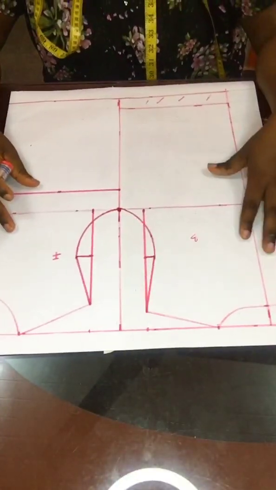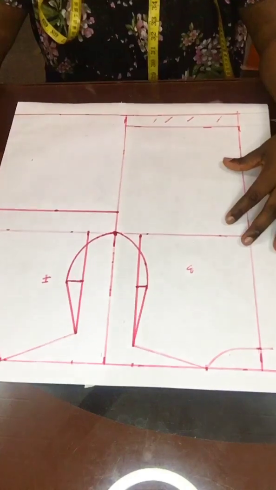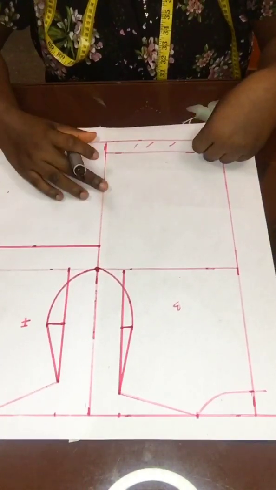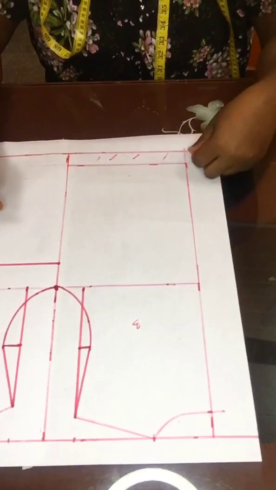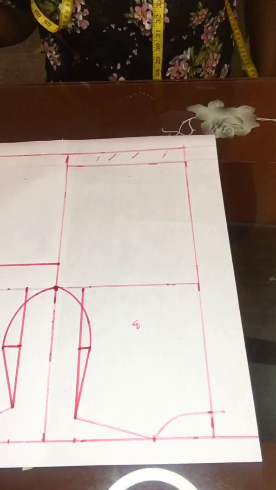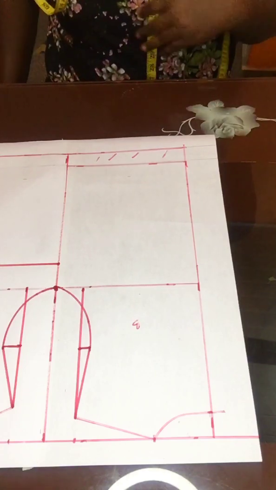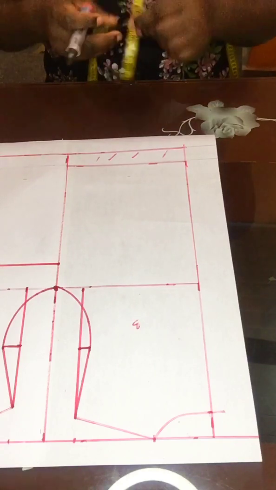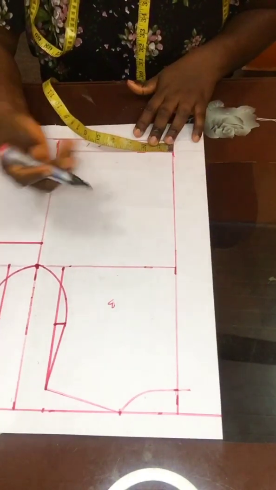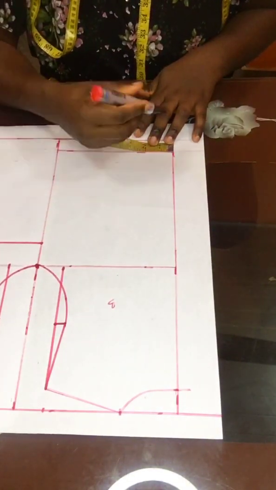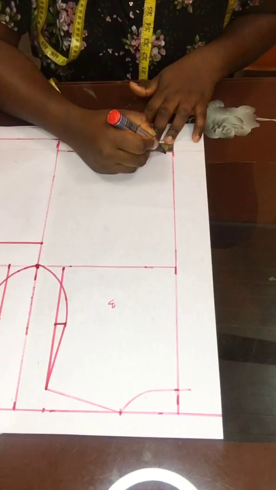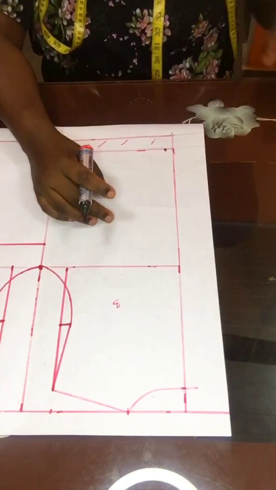And our armhole is ready. So before we take our waist measurement, let's go to the back and tighten the zip area. This will help to eliminate the zip bulge. So in order to tighten the back, you move over to the center back at the waist region and measure ½ inch inwards.